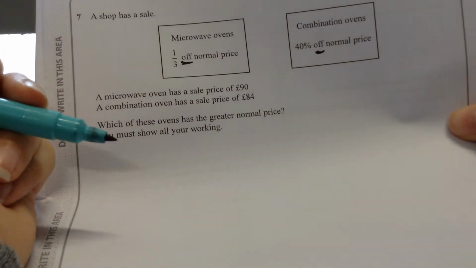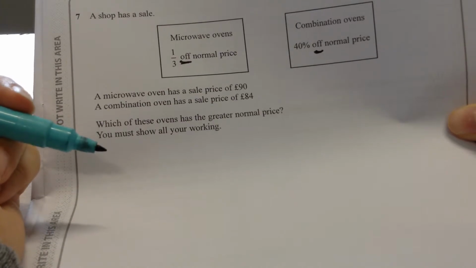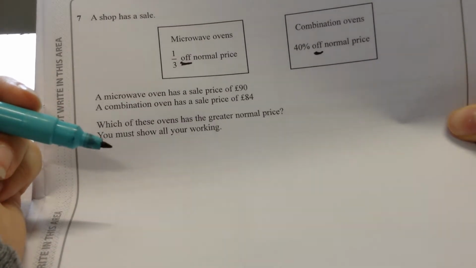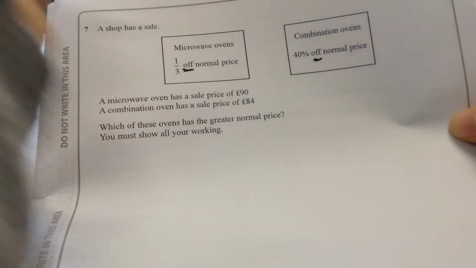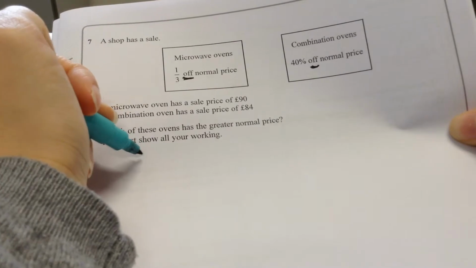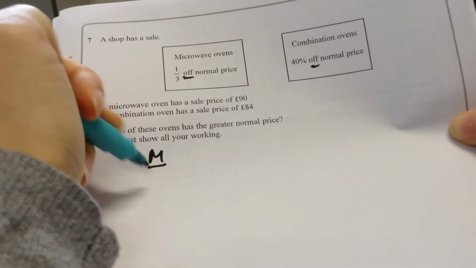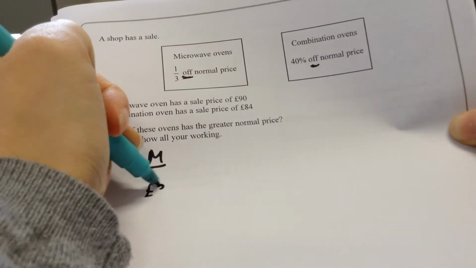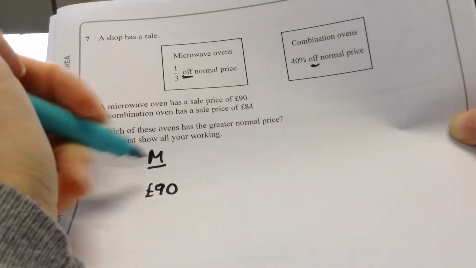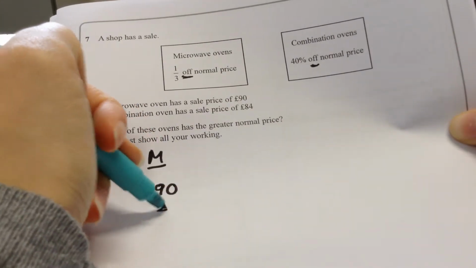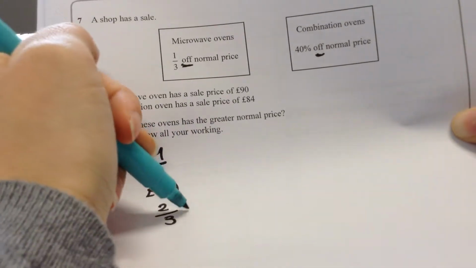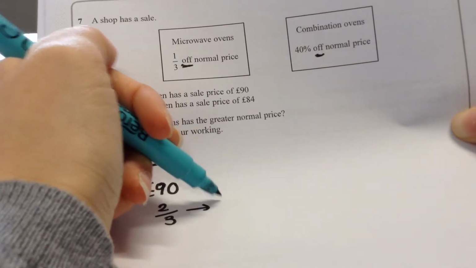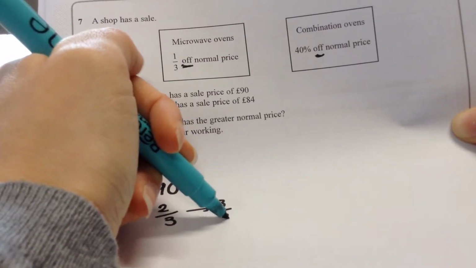A microwave oven has a sale price of £90. A combination oven has a sale price of £84. Which of these ovens has the greater normal price? You must show all your working. Okay. So the sale price of the microwave is £90, and that's with 1/3 off. So if it's had 1/3 off, now it's only 2/3 of its original price. So the original price is going to be 3/3.